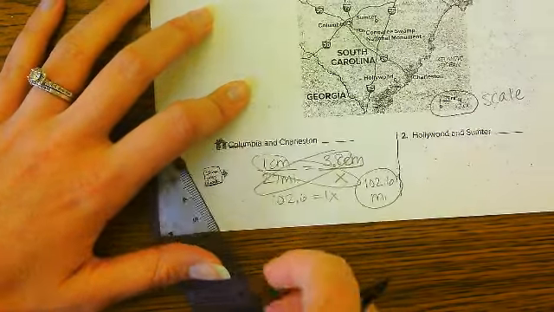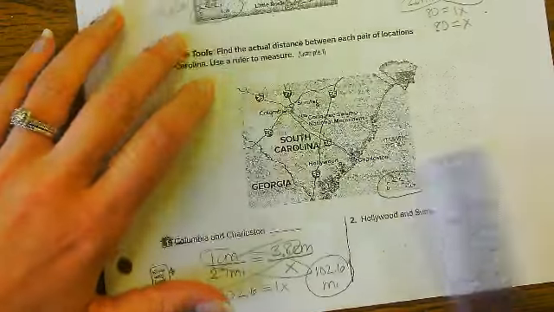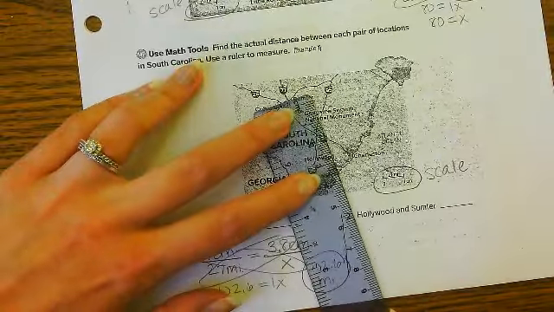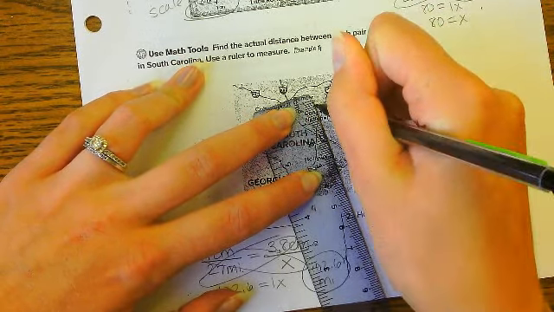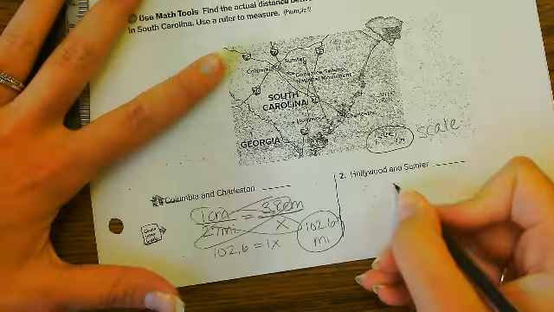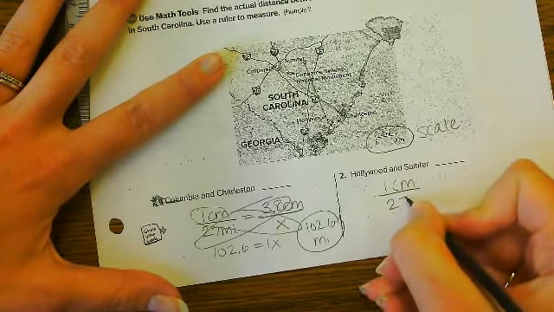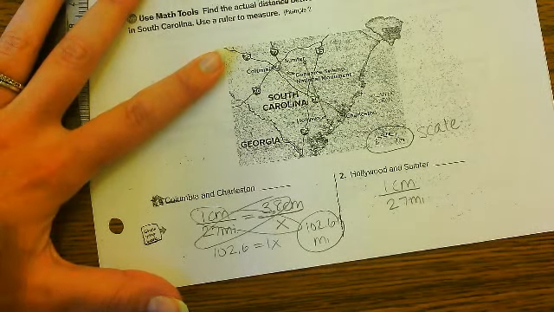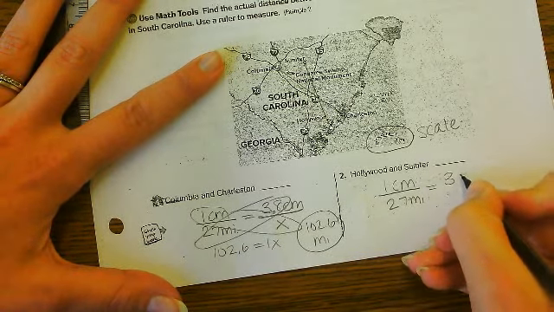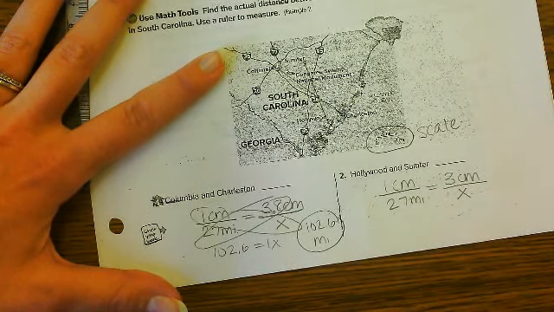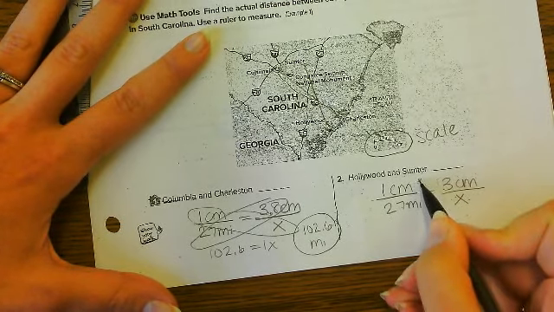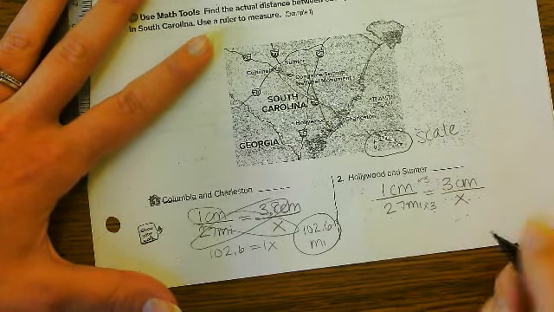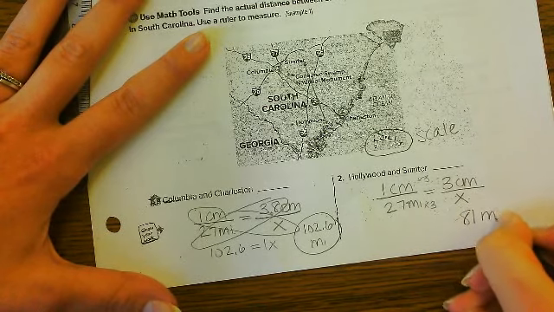And then Hollywood and Sumter. Hollywood and Sumter on here are about 2.93 centimeters. Just to make life easy, we'll go ahead and say they're 3 centimeters away from each other. Your scale is your first ratio. 3 centimeters equals how many miles? And this one, if you want to cross multiply, you can, or you can do what we've done before. 1 times 3 is 3. 27 times 3 is 81. They're about 81 miles away from each other.